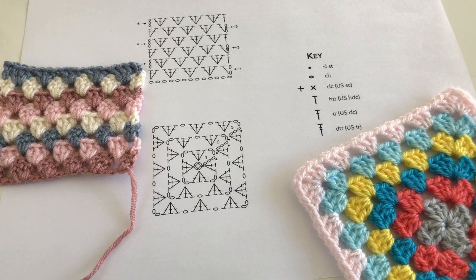And the chart just gives you exactly the same information, but it does it in a visual way. So it uses symbols to tell you which stitches to use, and then it shows you what to do by actually laying them out as they need to be.